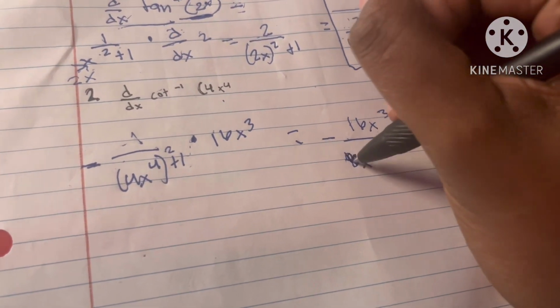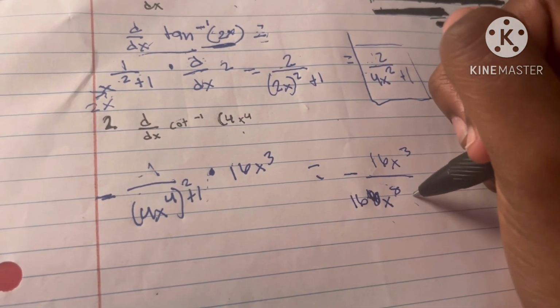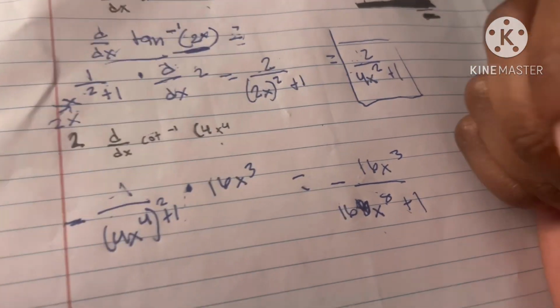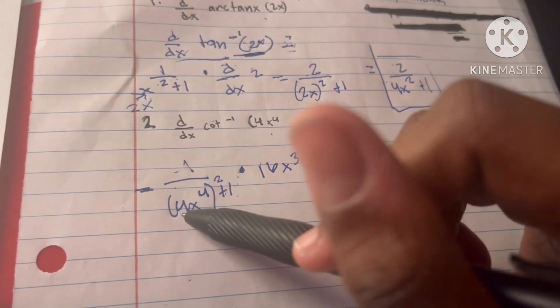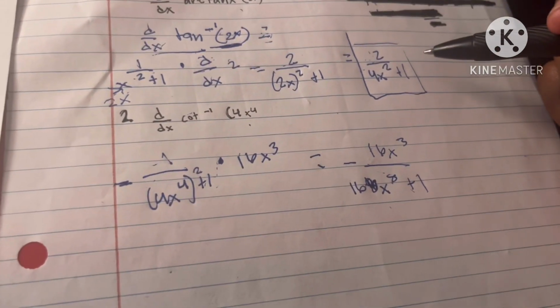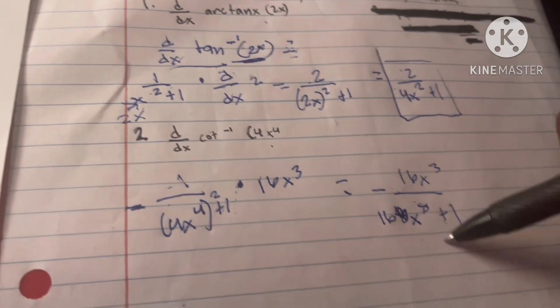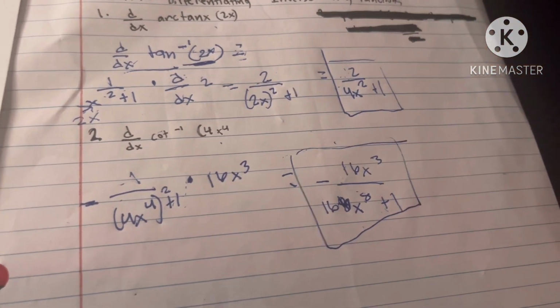Oh, that's not 8. That is 16. Yay. Plus 1. And so, yeah, because remember, square this one. These are only 2 you multiply. Exponent rules, I know. Algebra will get you. So, yeah, that is your correct answer. I'll see you later. Bye.